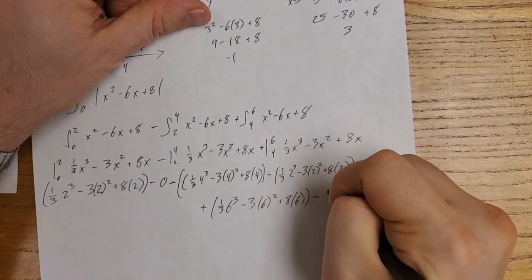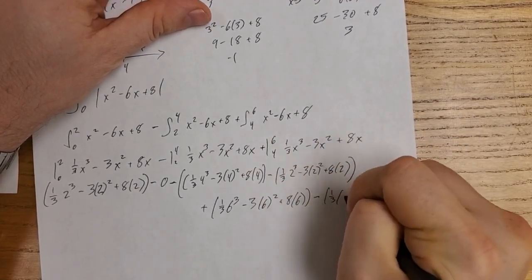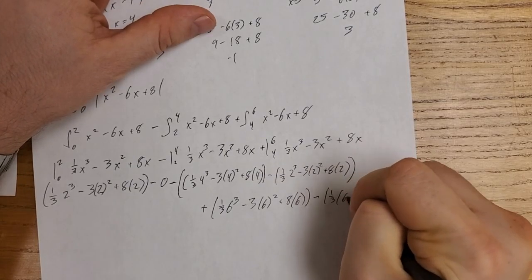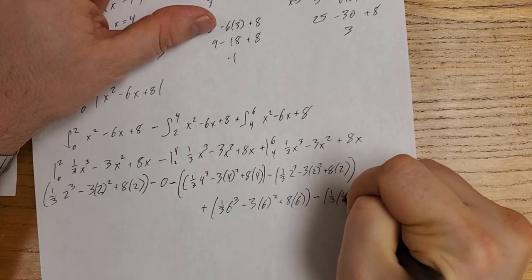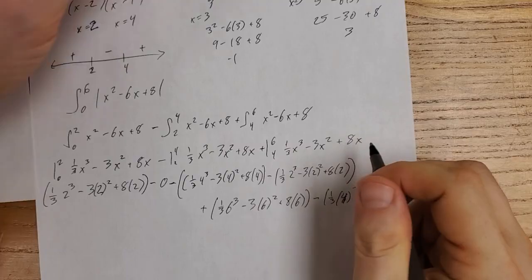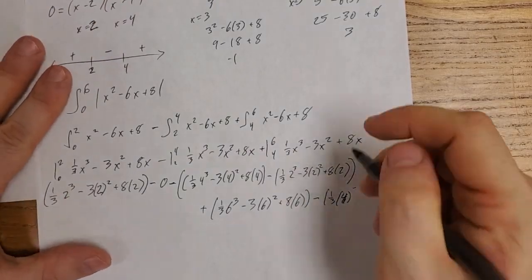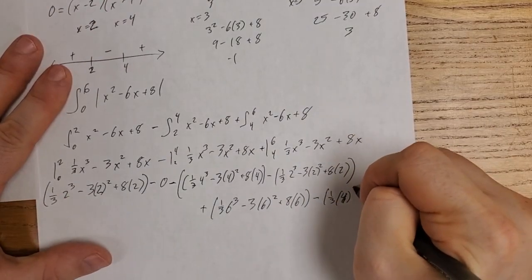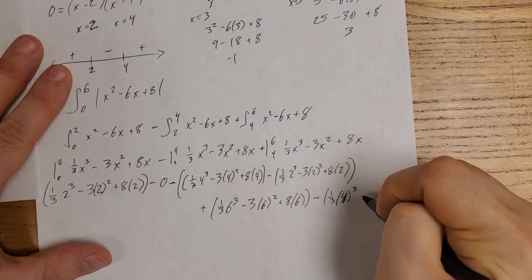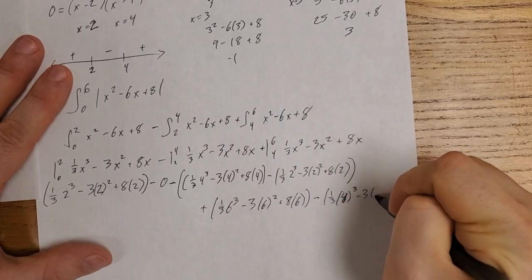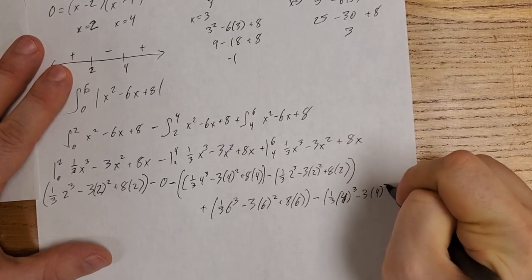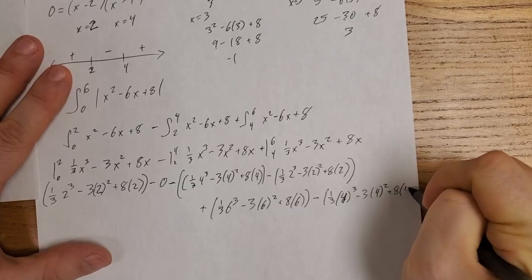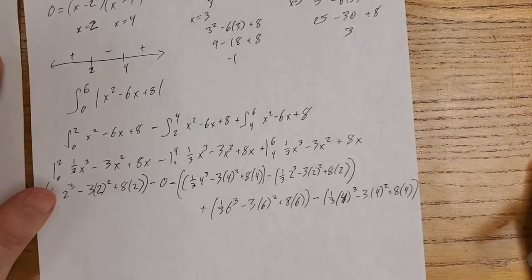And we're subtracting 1/3, 4, the lower bound. We subtract the lower bound. Doing it in a hurry, so I hope I'm not messing anything up. Minus 3, 4 squared plus 8 times 4.